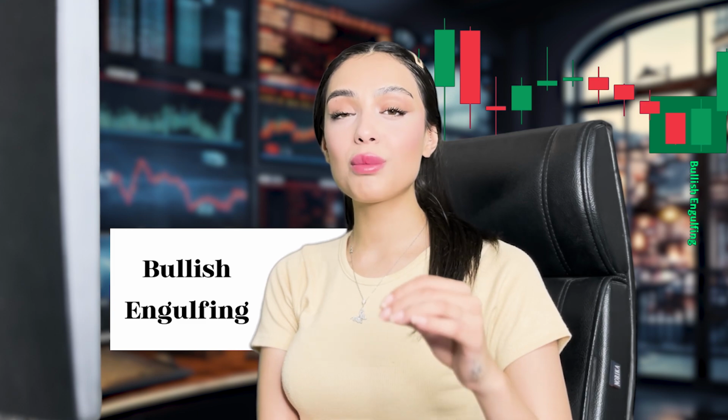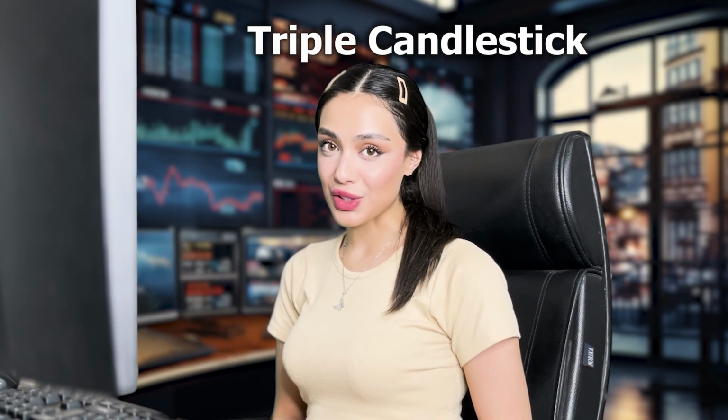A significant move up may be on the way, and a bearish engulfing arises when the bullish stick is swallowed by a subsequent bearish one. So we may take that as negative opinions forming. Now, let's check out triple candlestick patterns together.